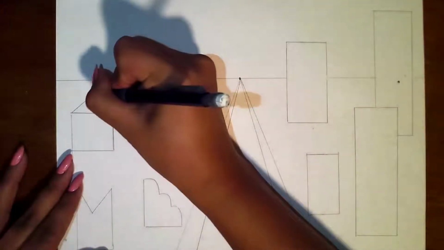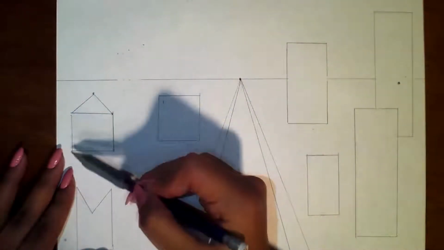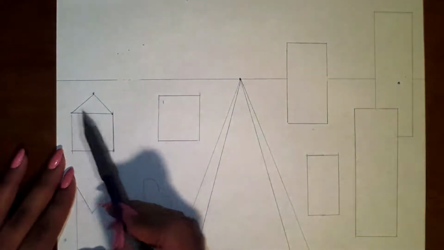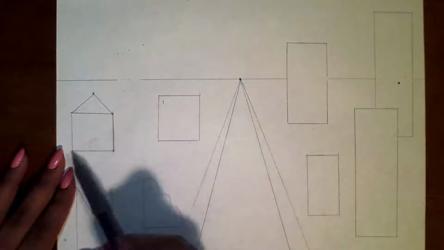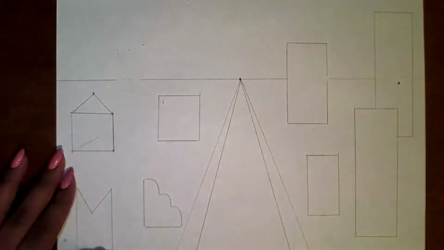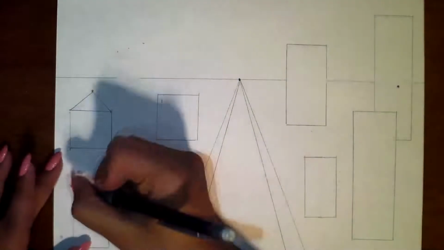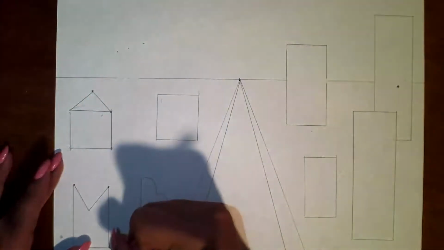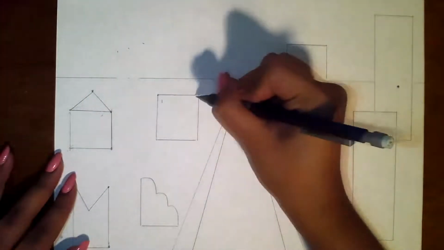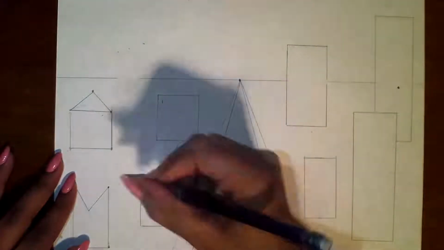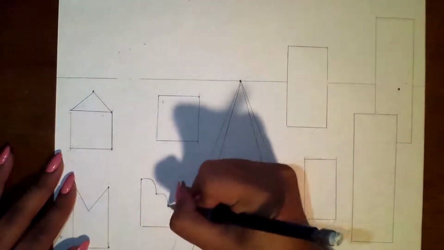Once you have this down, you're gonna connect the corners to the vanishing point. So corner 1, corner 2, corner 3. We're not connecting this corner or this corner because remember, we don't want any lines inside of our shapes. So if we connect it, there's gonna be a line and we don't want any lines. So we're only doing the corners where you will not be able to see the line going through your shapes. I'm gonna connect this corner, and this corner, this corner, and this corner. And this funky looking building is going to have a lot of corners.